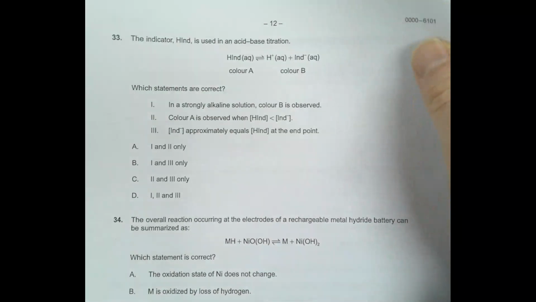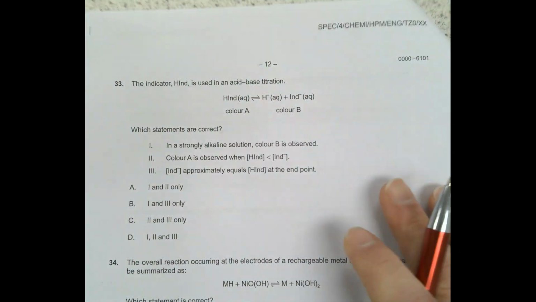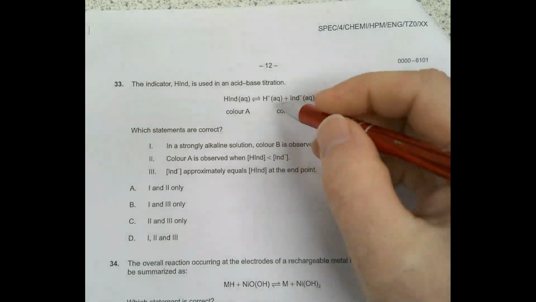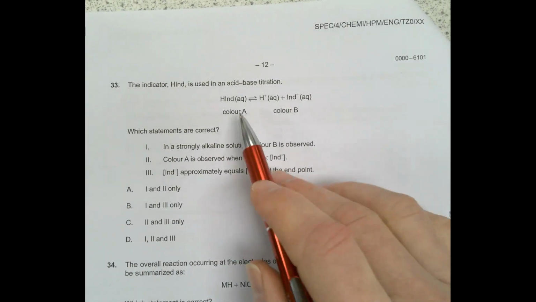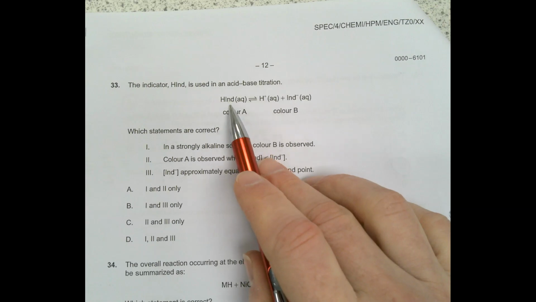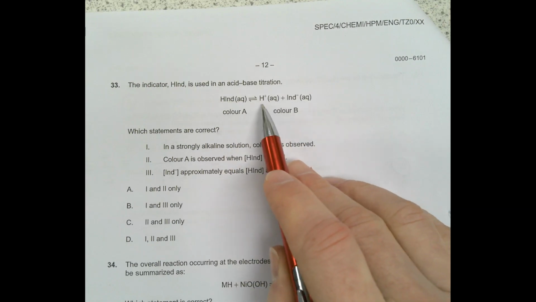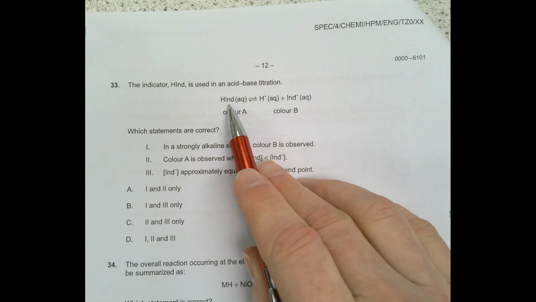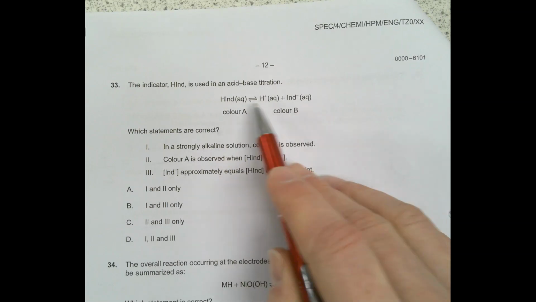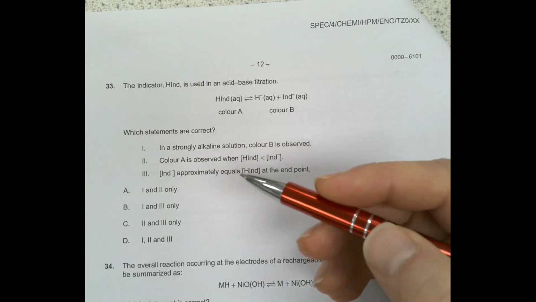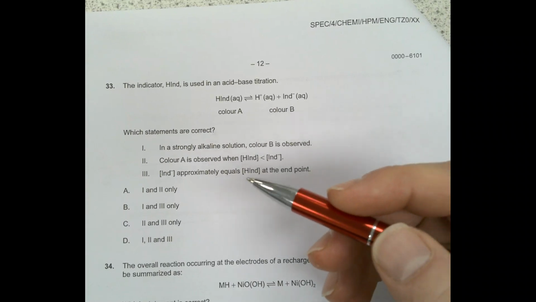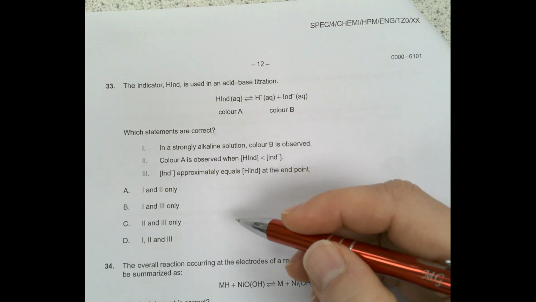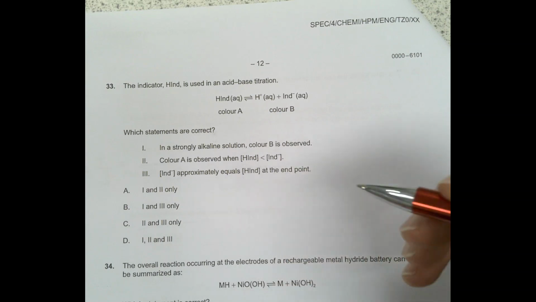Question 33, we've got an indicator HInd, so nearly always indicators are weak acids, and when the weak acid dissociates into its two individual ions, the weak acid and its conjugate base have different colours to each other, so you can detect them in different pHs. Right, so let's work through each of these possibilities in turn.